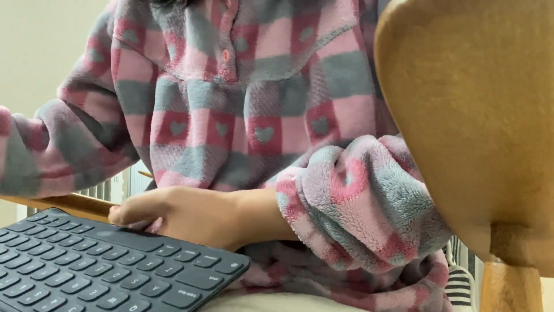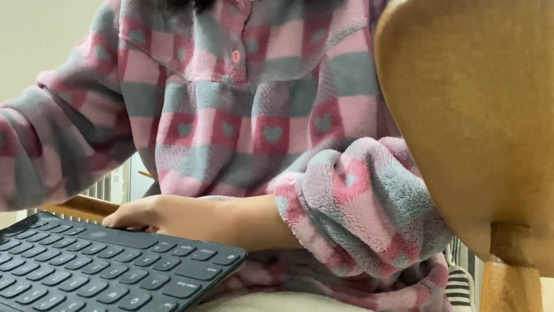Cat Talk slow version. Inside your computer.